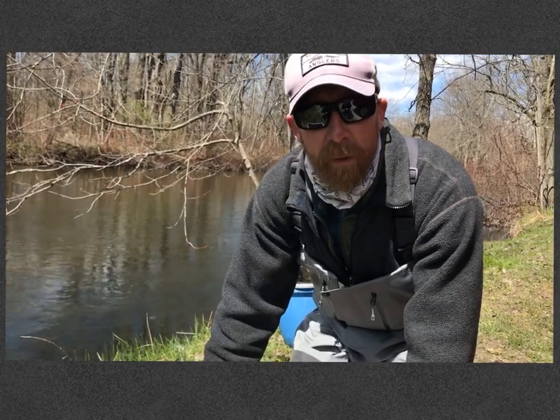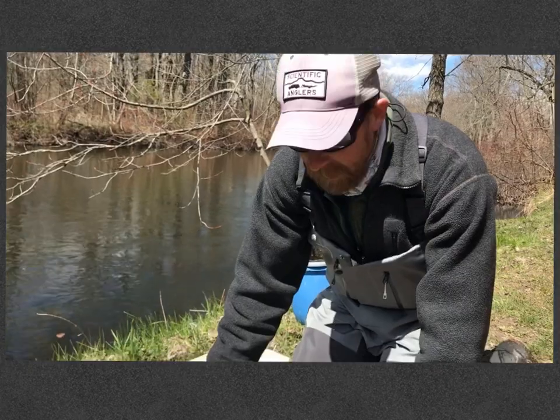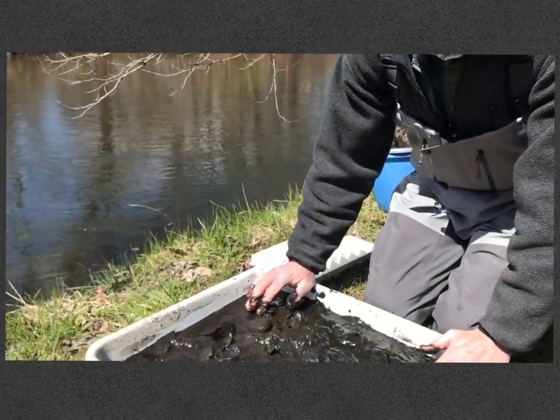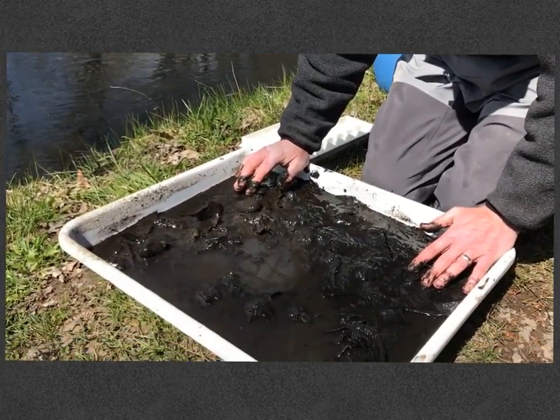So once you've gathered your water, your rocks, and your mud, it's time to start to identify what lives in the river or lake. And specifically, since we're on the Rogue River, we're going to identify some of the insects that we found in the Rogue River. You can do this anywhere. You can do this on any river, any lake, any creek.